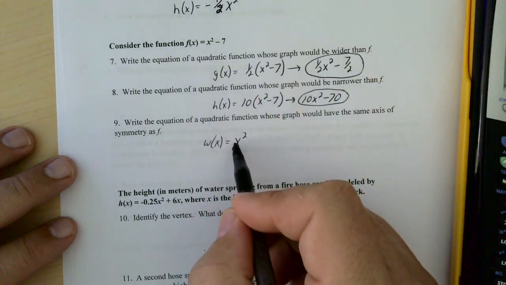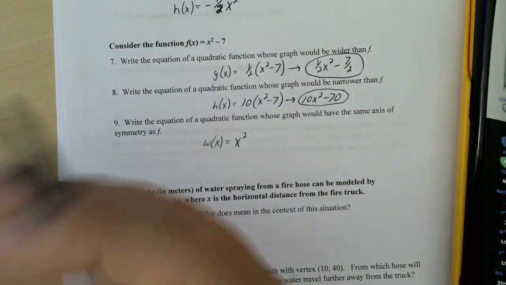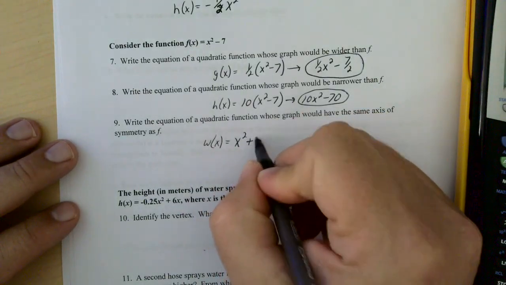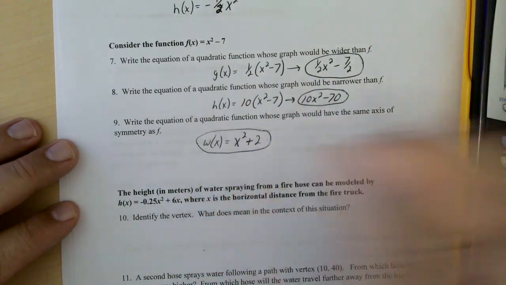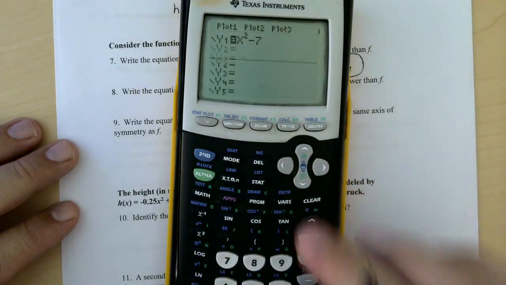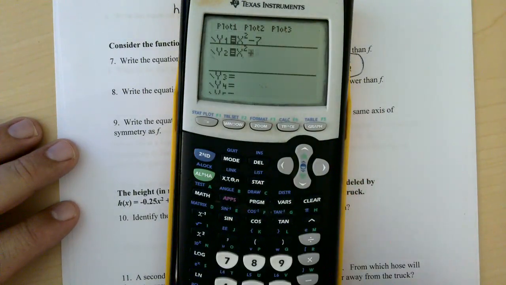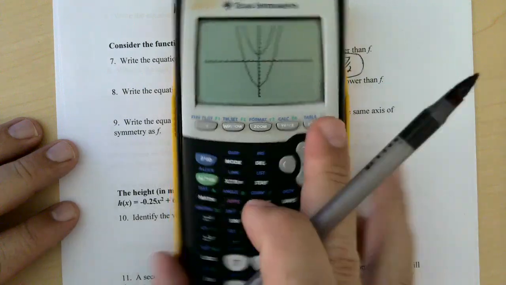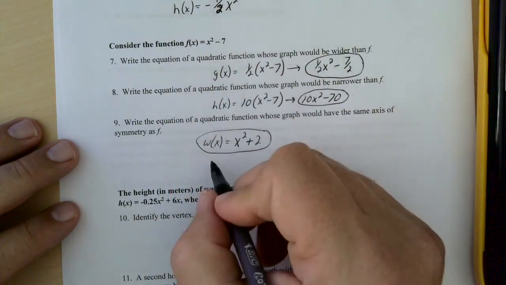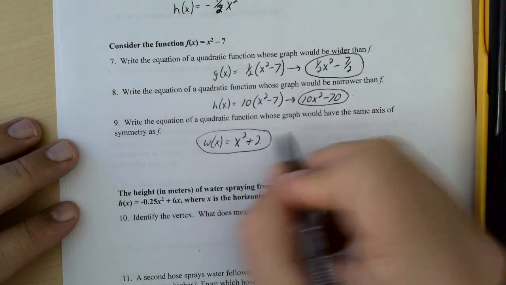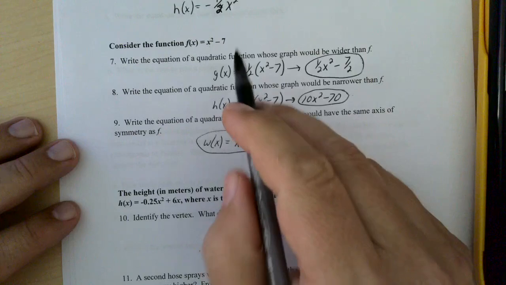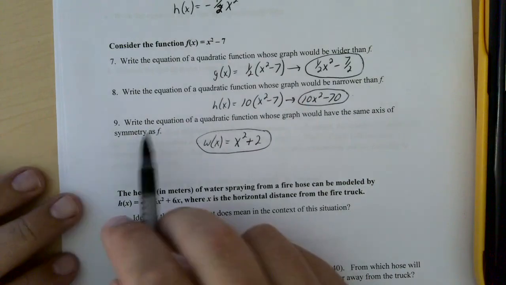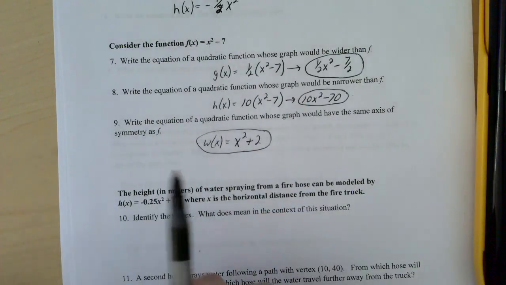You can make it a reflection. Okay, I could have it reflected and it still will be the same axis of symmetry. So I'll give you several examples. I'll change this, so I put a plus 2. So again, just to prove it, X squared plus 2 would have the same axis of symmetry. I'm just moving it around. I could reflect it. So there's a lot of different things. I could have negative X squared and then change that number or keep it the same, negative X squared plus 7. Lots of different answers for that problem, okay?